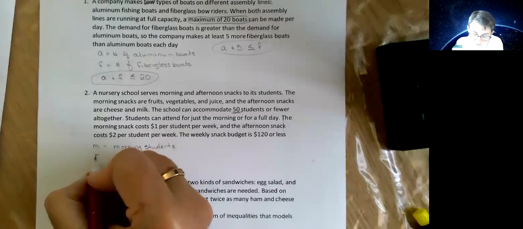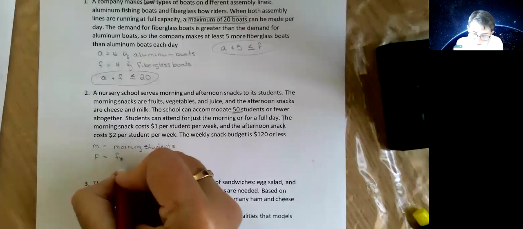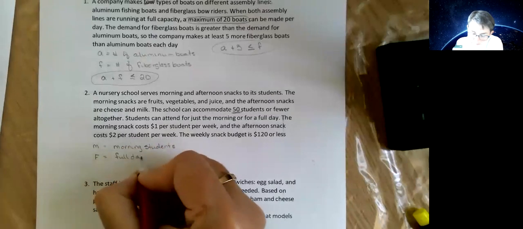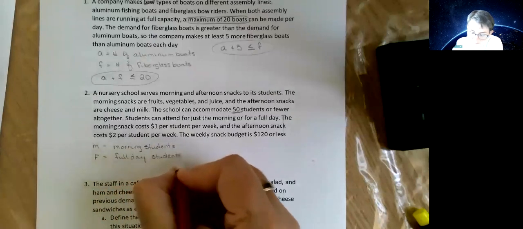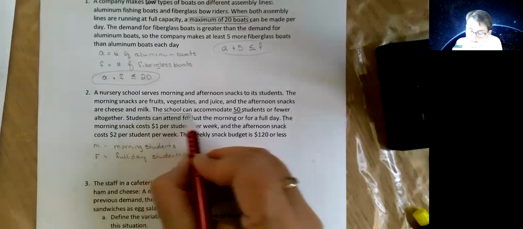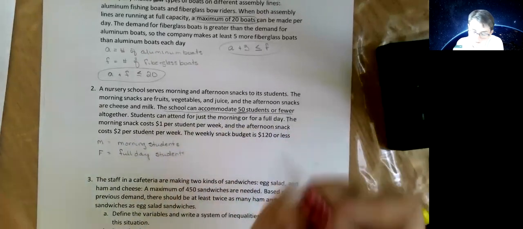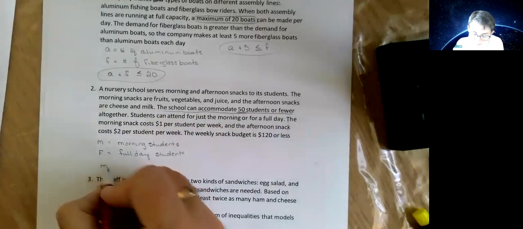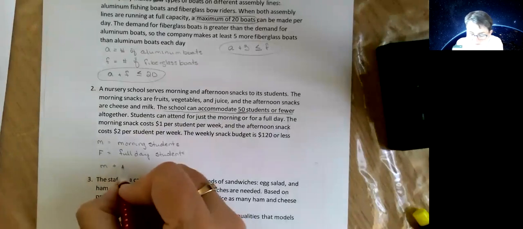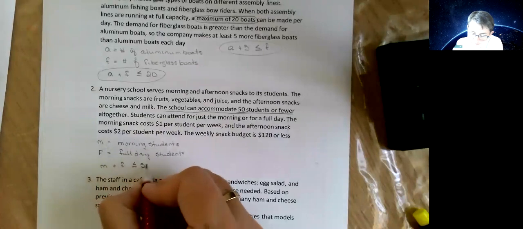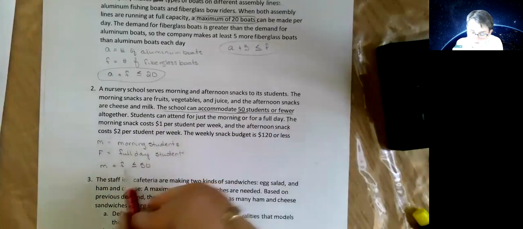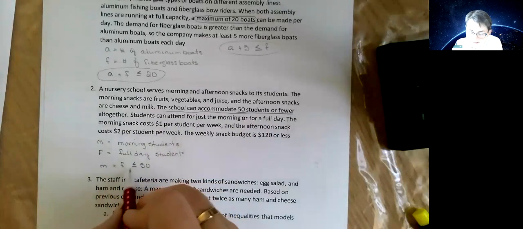We'll call them F, full day students. And it says the school can accommodate 50 students or fewer. So if we take the morning guys, plus the ones that attend for the full day, that has to be less than or equal to 50. 50 or fewer. So this total is less than or equal to 50.